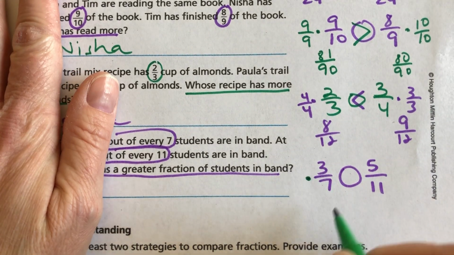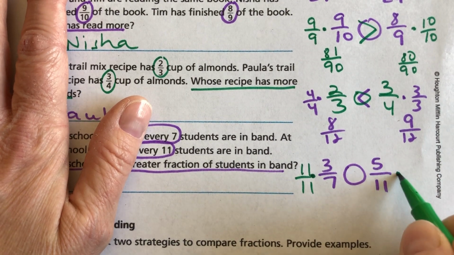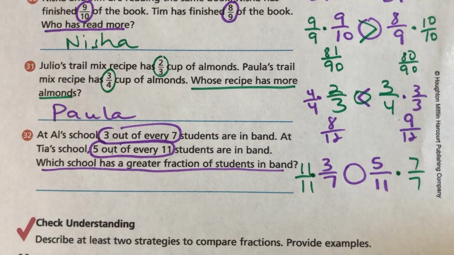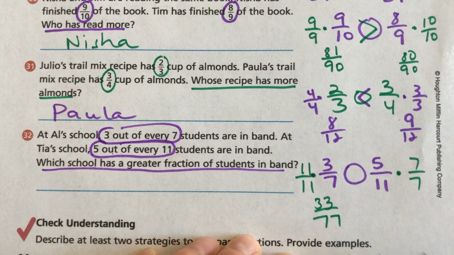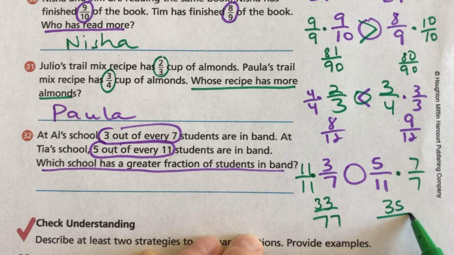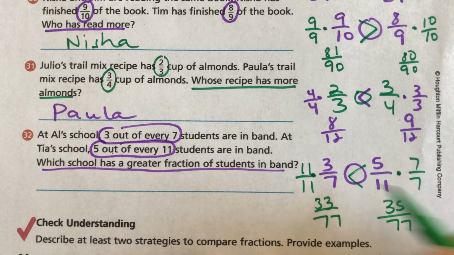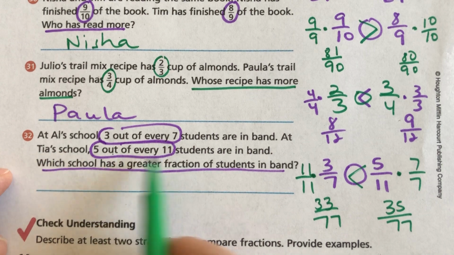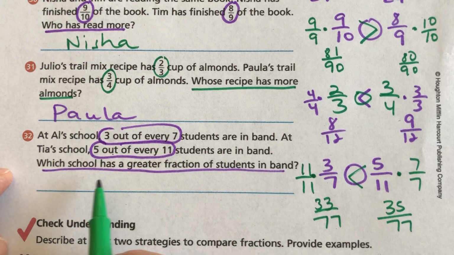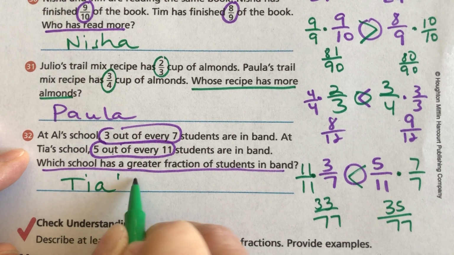So I'm going to multiply 3/7 by the opposite fraction's denominator. I'm going to multiply 5/11 by the opposite fraction's denominator. I end up with 33 over 77 and 35 over 77. 35 out of 77 would be greater. So I have to figure out which person belongs to the 5/11. It says at Tia's school, 5 out of every 11 are in band. So the greater fraction of students in band would go to Tia's school.